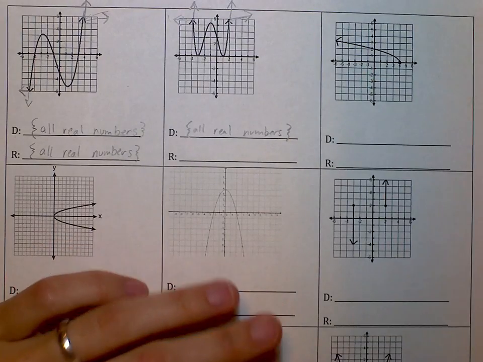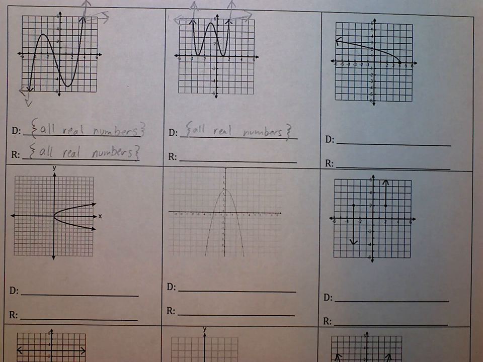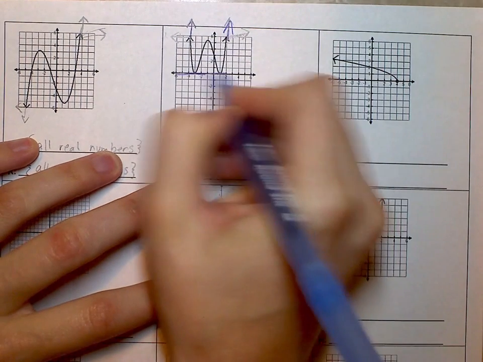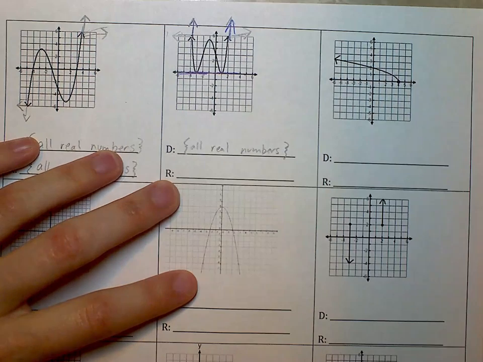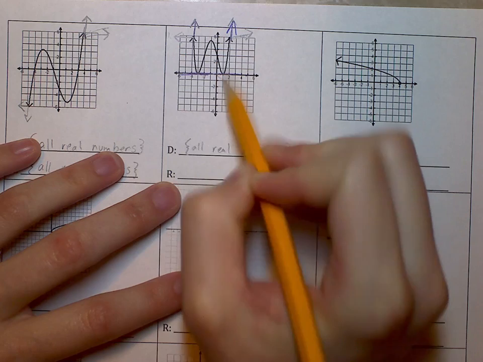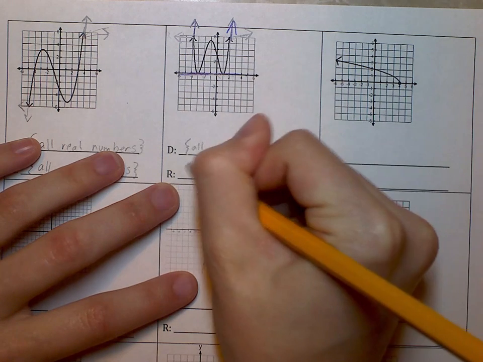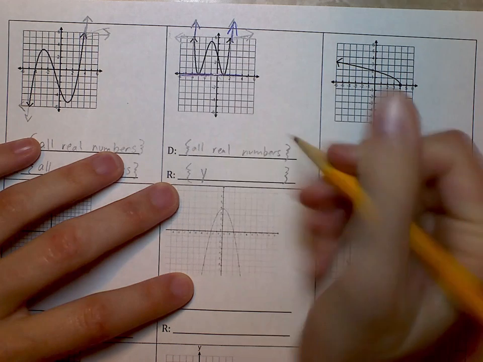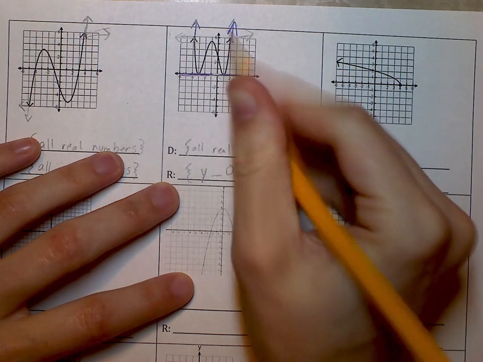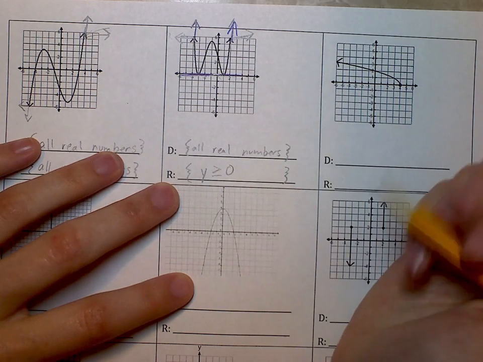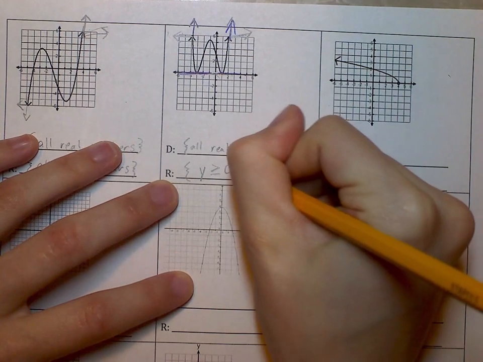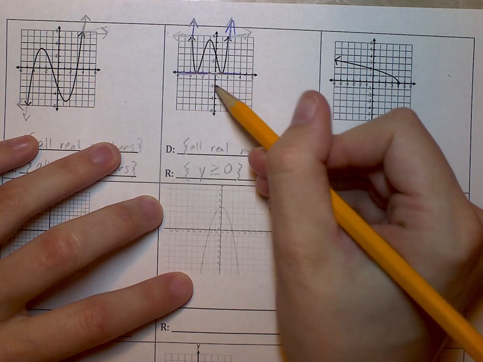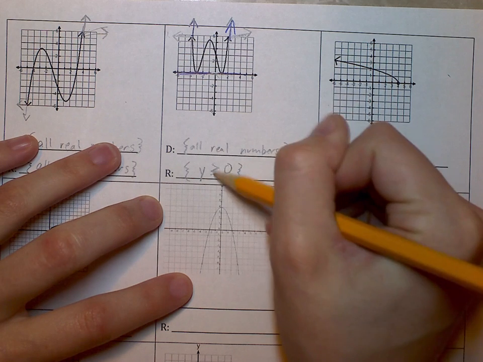But the difference is with the range, because the range talks about up and down. Now it goes up forever. There's no stopping point here. It just keeps going up and up and up. But there is a stopping point here. It does not go below this line. So how can we write something that says y can be anything as long as it's above this line? Well, what y value is that? That's a y value of 0. So what do we know about y? It can be equal to 0, or it can be anything that's greater than 0. That is our range. It can be 0.001, it can be 2, it can be 10 million, but what it can't be is negative 2. That's not part of the graph, so y has to be greater than or equal to 0.